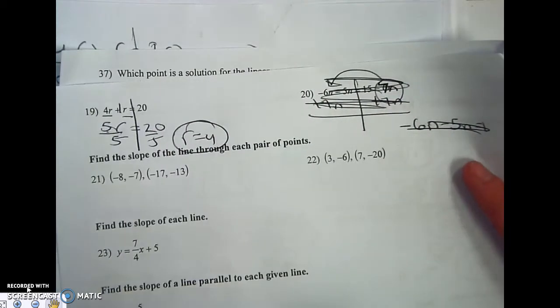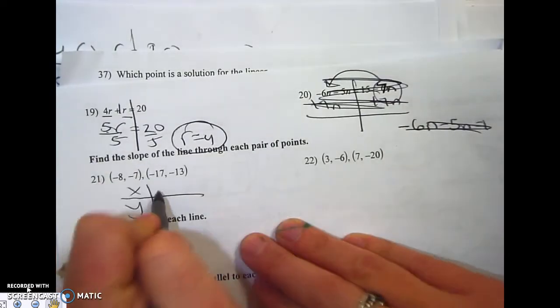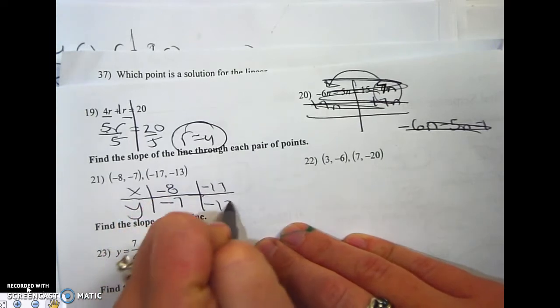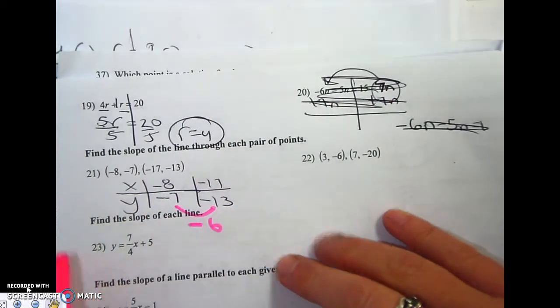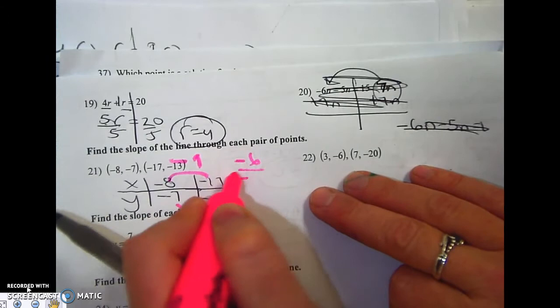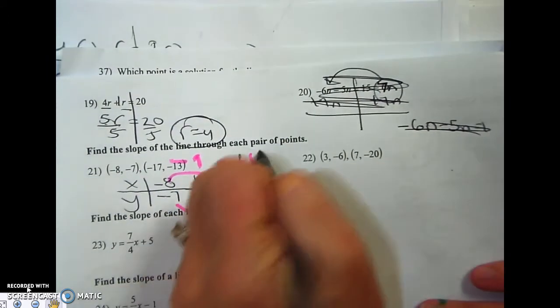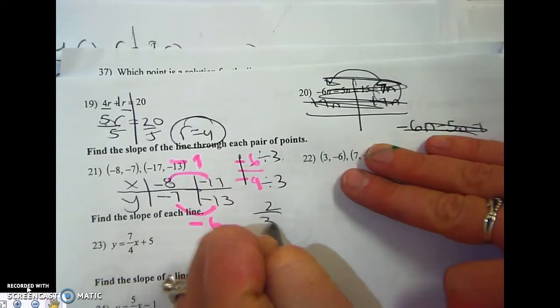In number 21, you need to find the slope. There's a lot of negatives here, but we should be okay. Negative 8, negative 7, negative 17, negative 13. The pattern from here to here is minus 6. The pattern from here to here is minus 9. So it's negative 6 over negative 9. And a negative over negative is a positive. Divide by 3, divide by 3, 2 thirds.